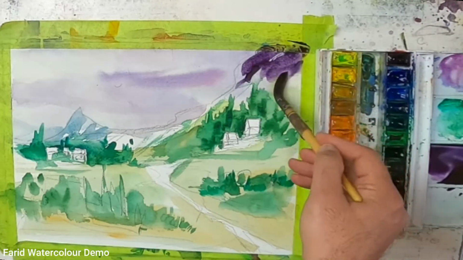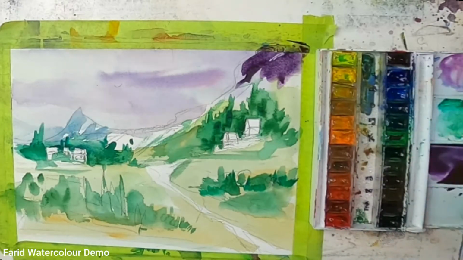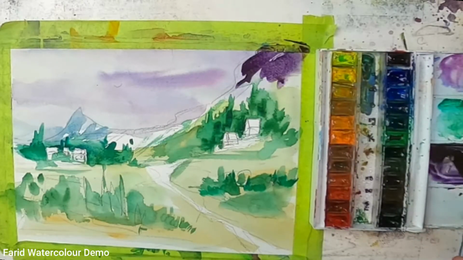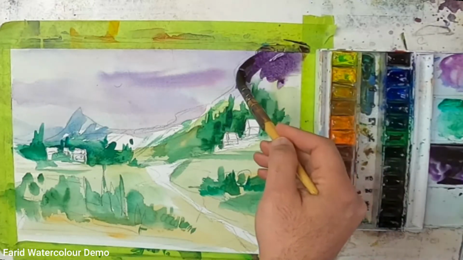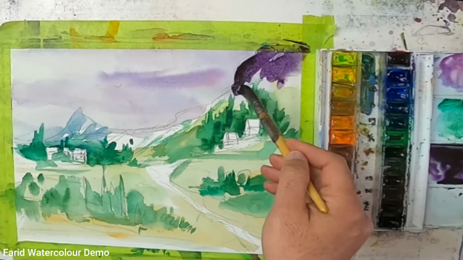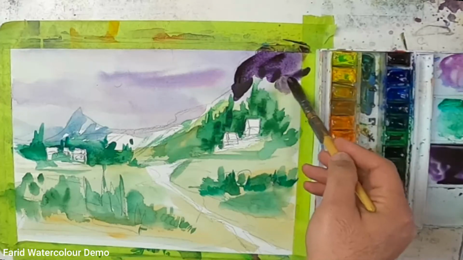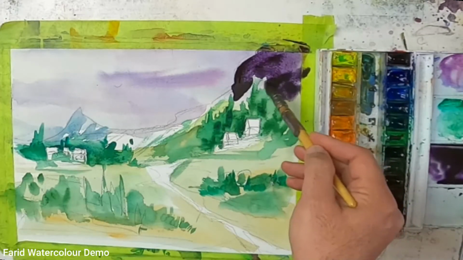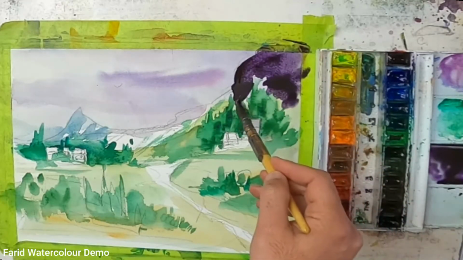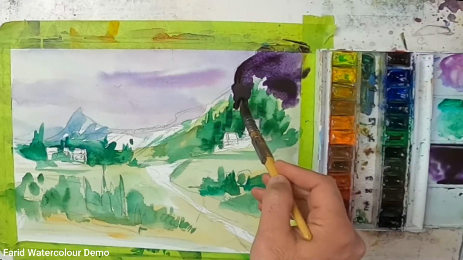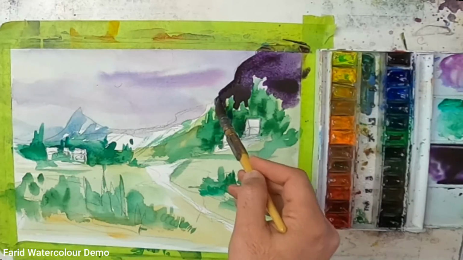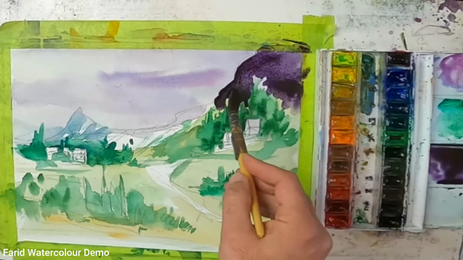When we want to use a dark background, we have to think about two items at the same time. One is the form and the shape that we are painting as a mountain, and plus the shapes that we want to define by putting the dark paints, which in this painting is the trees.